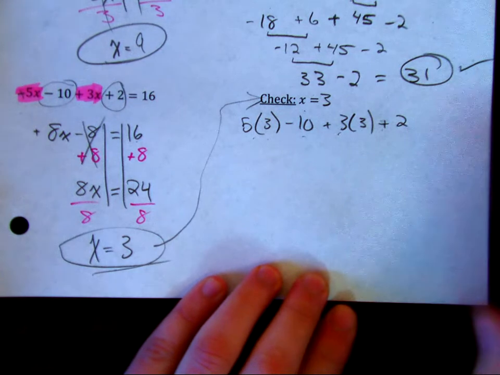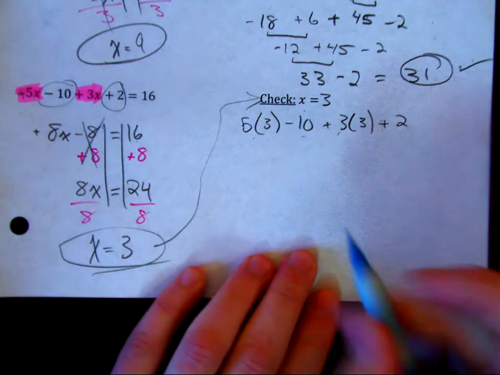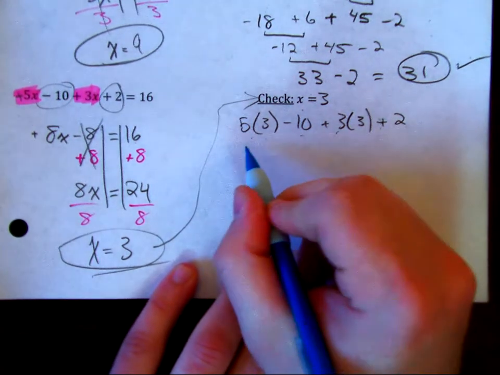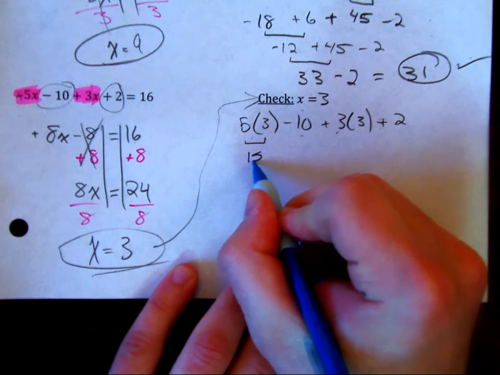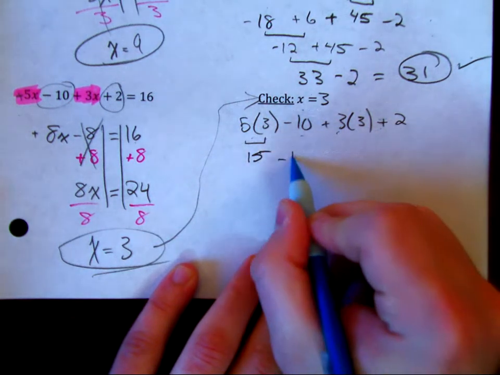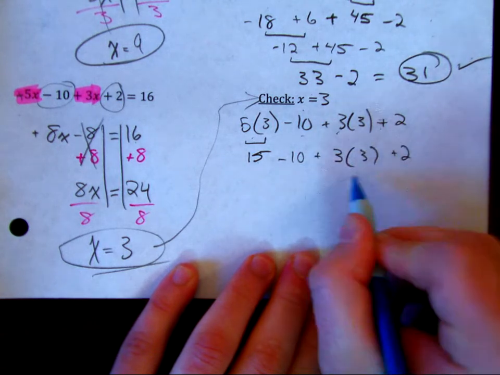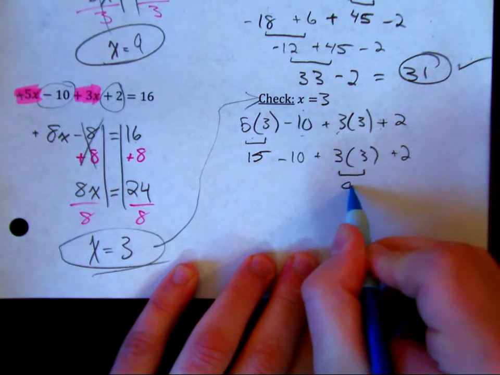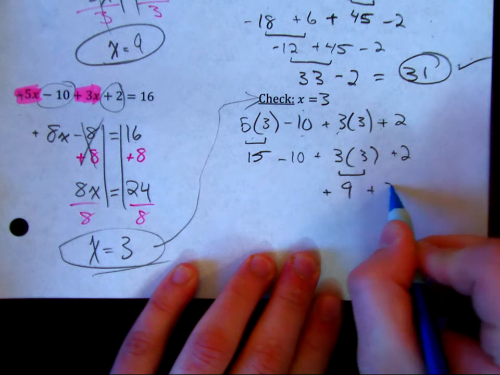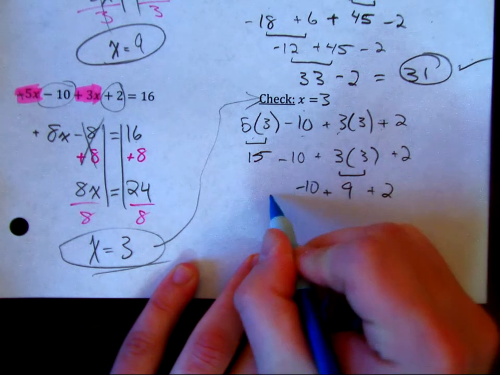Using our order of operations, or you can use that Desmos calculator to simplify. Either way, you should still get the same answer. So 15, everything else stays the same. Then we do still multiplication. Be careful on the signs. Everything else stays the same.